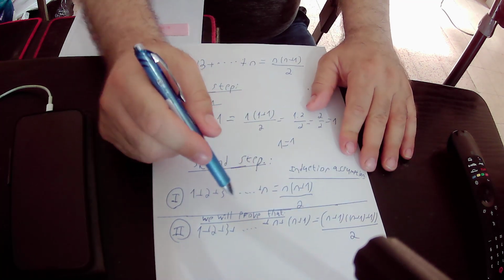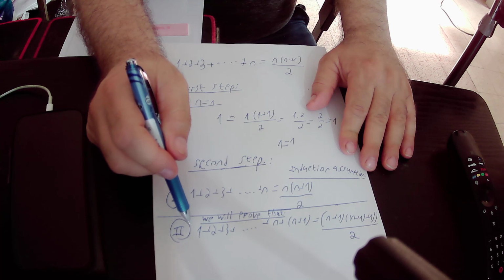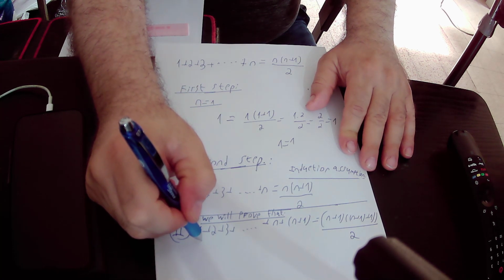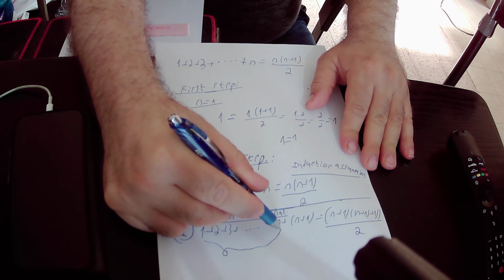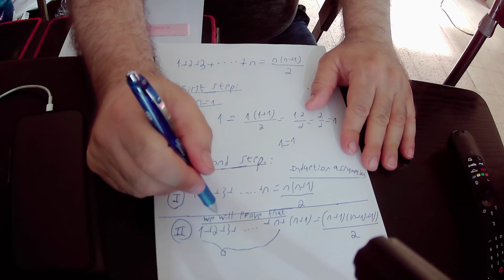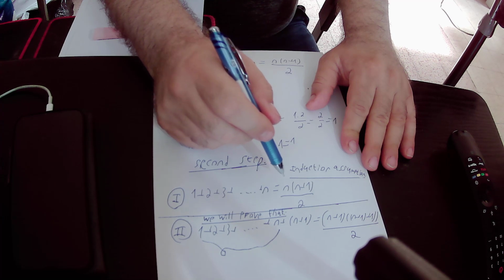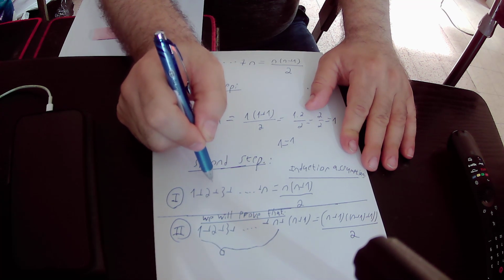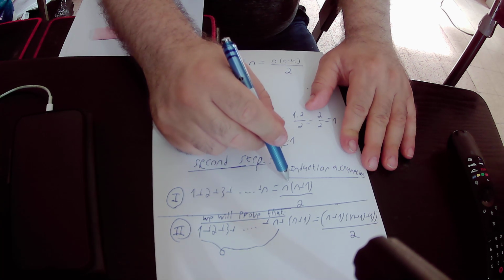So in the second expression we can substitute this expression by the left side of expression 1, because we assume that expression 1 is true.